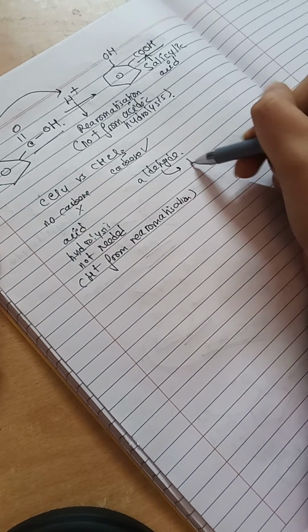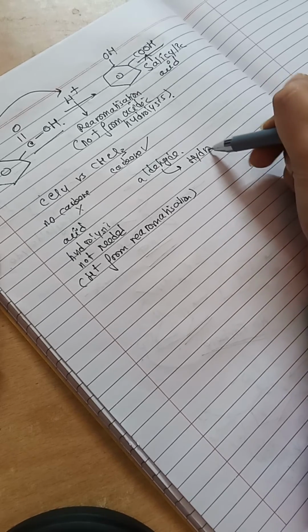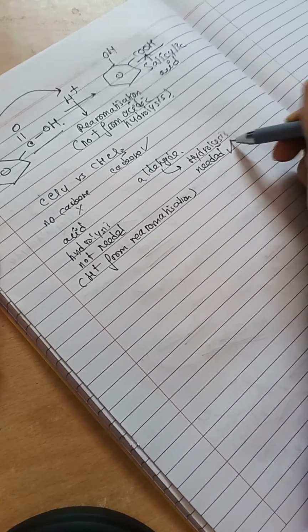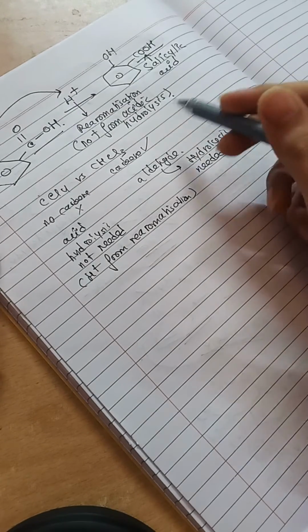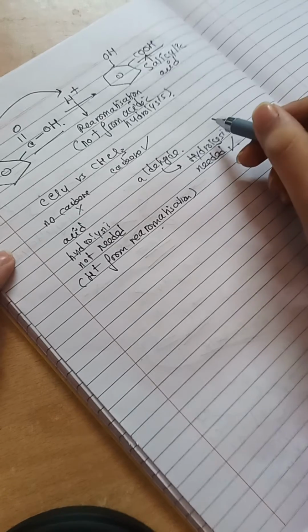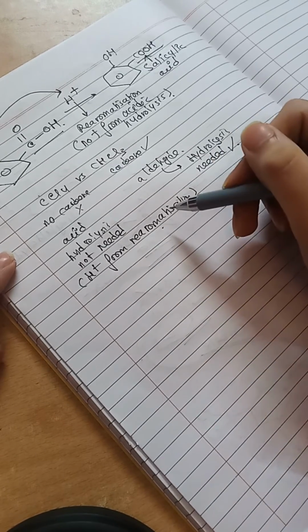Whereas in this case, hydrolysis was definitely needed because we did not get the H plus from rearomatization to satisfy the O minus. It satisfied the C minus.